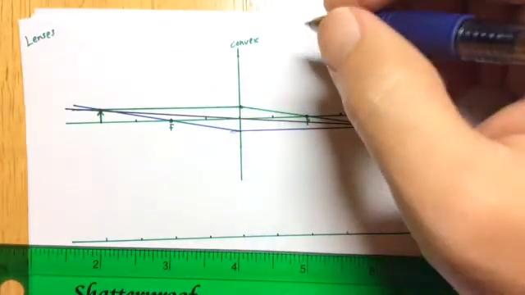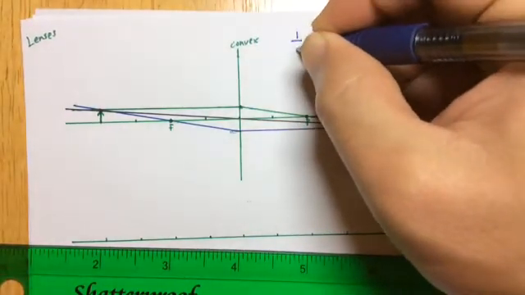So let's work the math real quick. I've got 1 over f, the focal point.